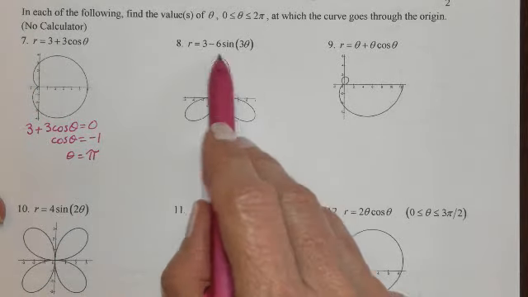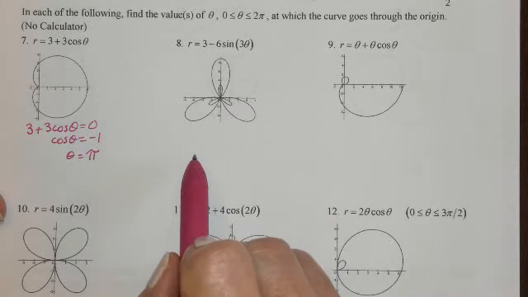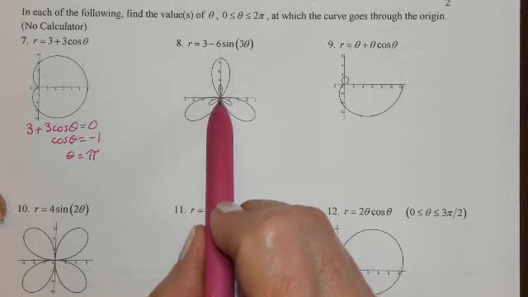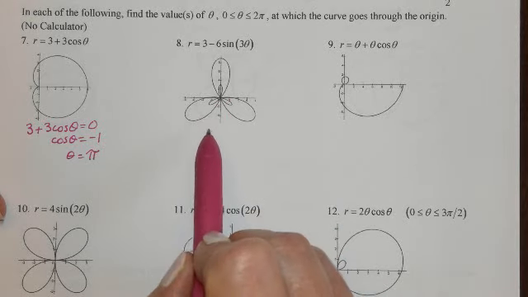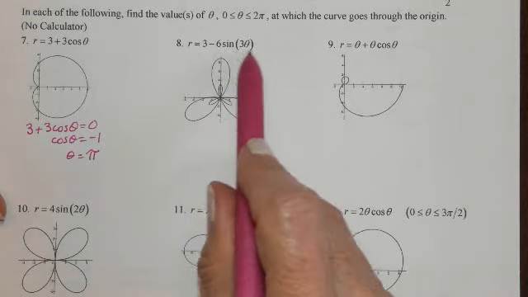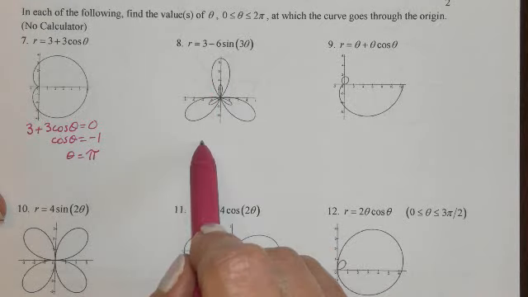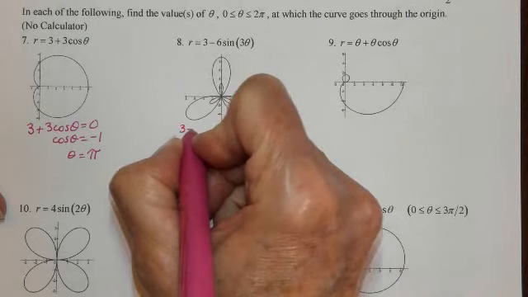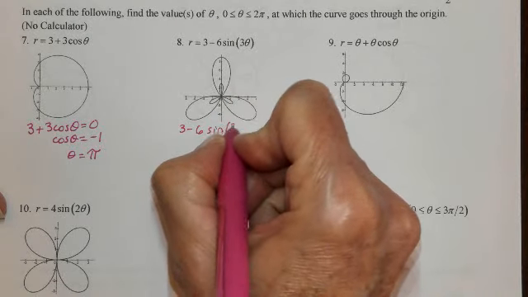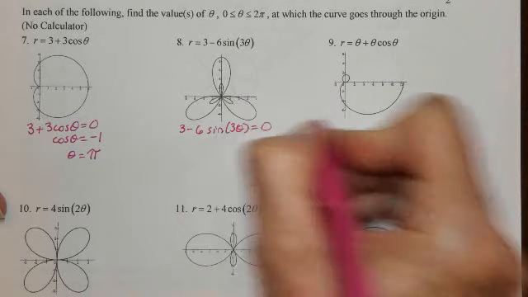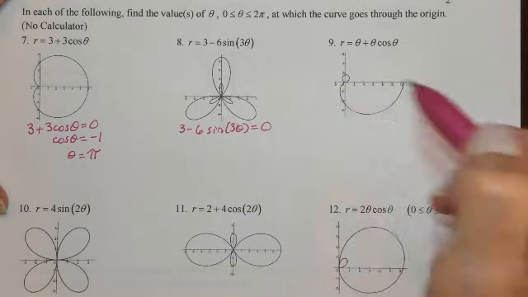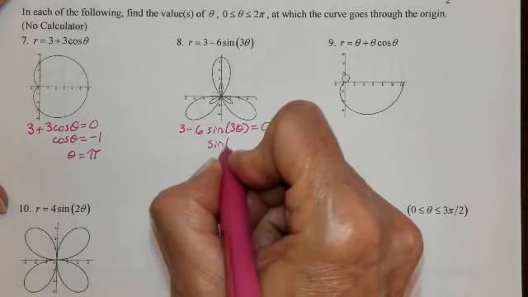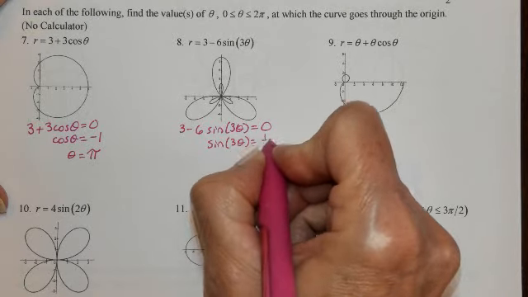Over here, let's do the same thing. How many answers should we get here? How many times does this go through the origin? It looks like 6 times to me. This is not one of our known graphs. Okay? All right, let's find out. Let's take our equation for r and set it equal to 0 to find where r is 0. So if I subtract 3 and then divide by -6, I'm going to get sine of 3 theta is positive 1/2.